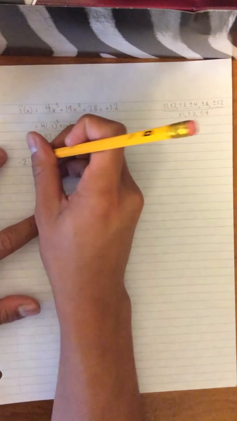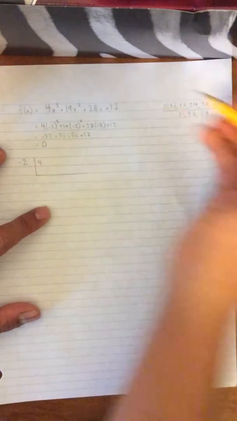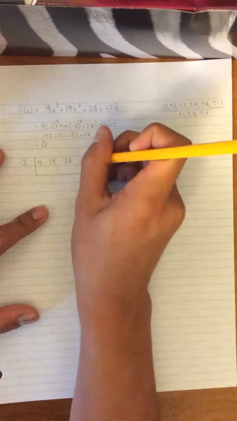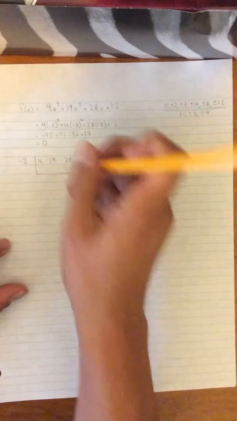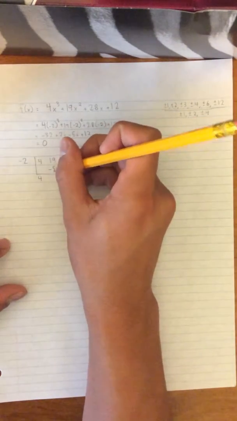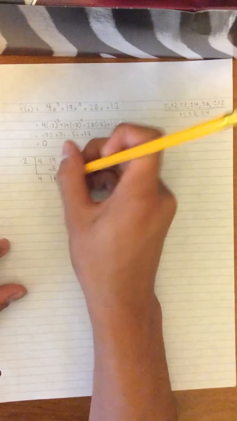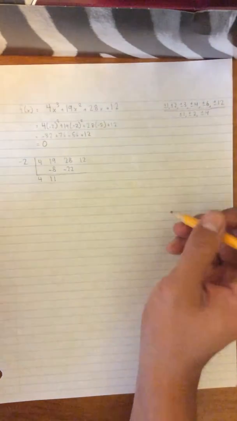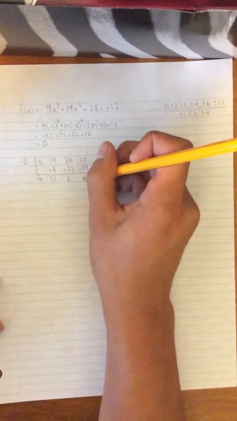So we'll use that factor in synthetic division. Taking the original values from above and putting them in, simply bring this value down, multiply it with the factor, and then you just add and repeat. Remember, when you add a negative, it's basically just like subtracting. So the remainder is 0, so we know that's good to go.